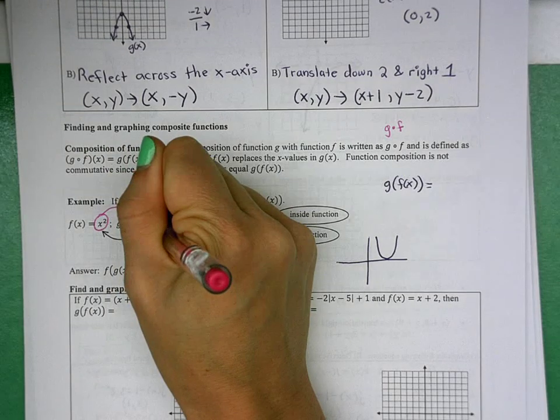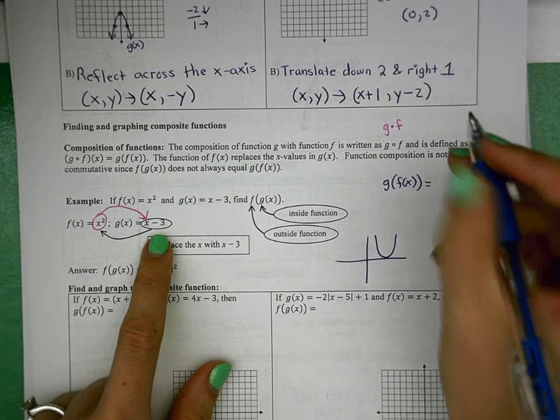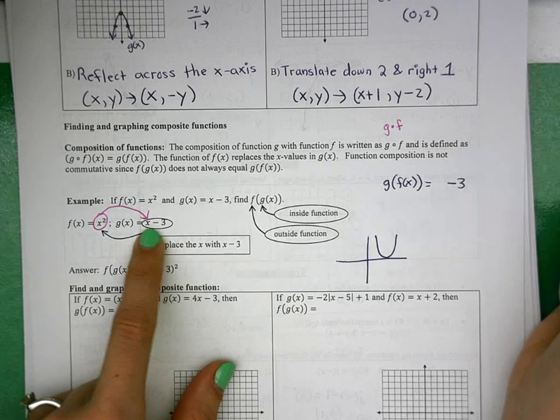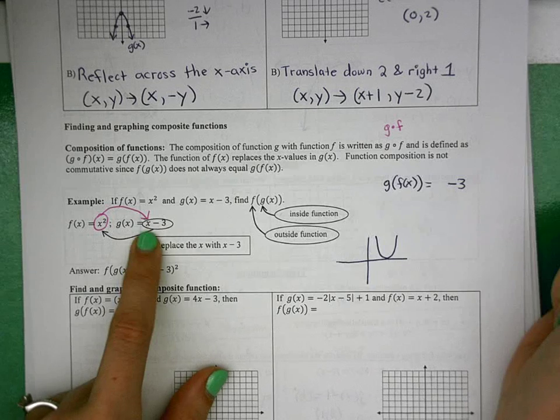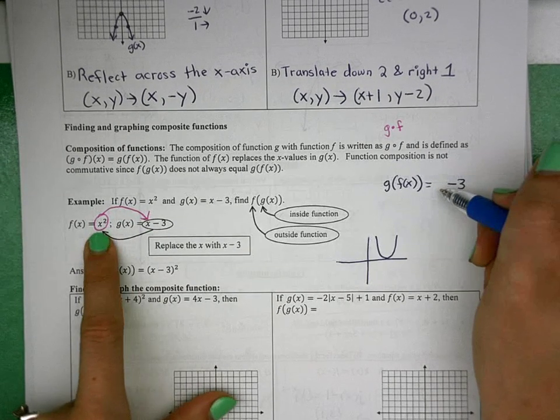Which means that in my g of x, everything else is going to stay there, which in this case is just the minus 3, but everywhere that I see an x, rather than writing x, I'm going to substitute it for x squared.